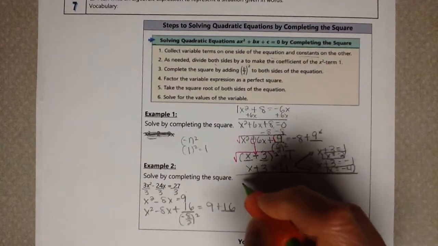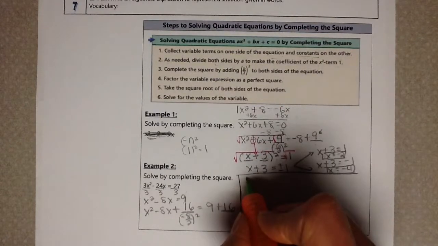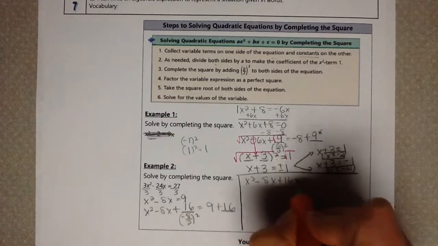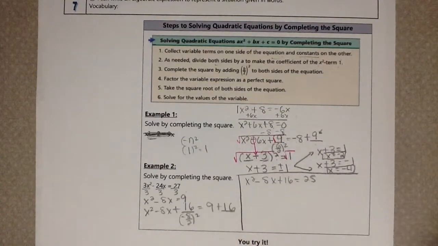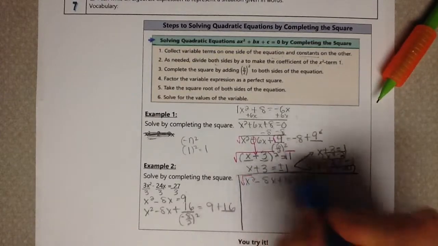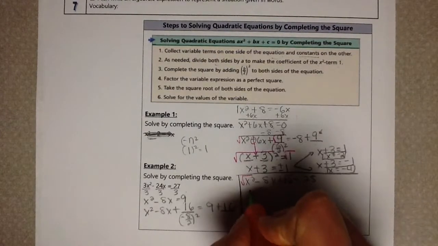Okay, I'm running out of room here, so I'm just going to bring my whole problem over here, which is x squared minus 8x plus 16 equals 25. Okay, now we're going to do what you did yesterday. We're going to take the square root of the first term, square root of the last term, and that's going to be x.